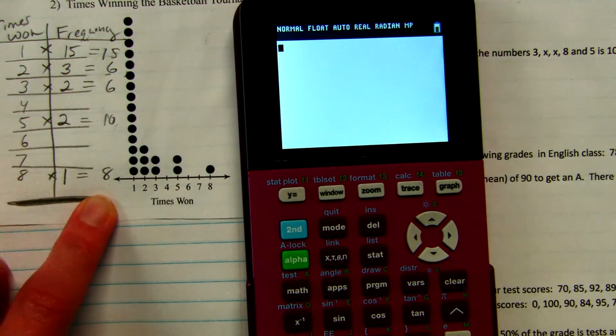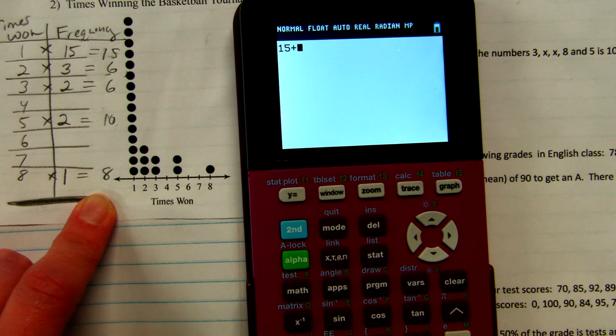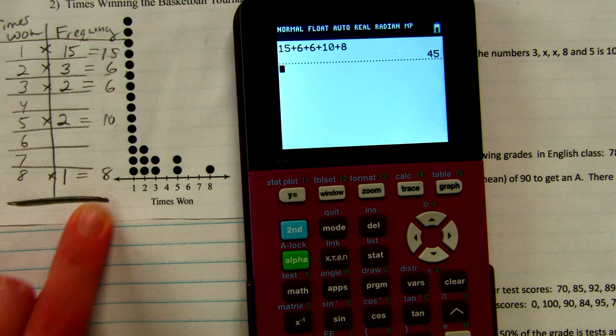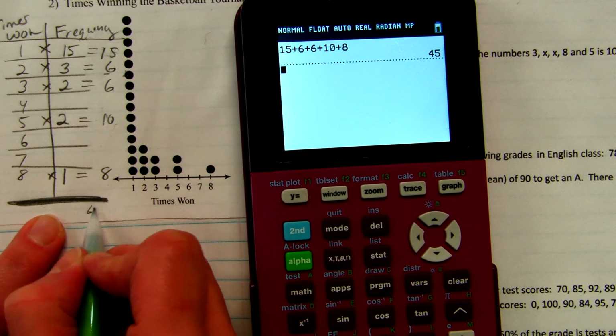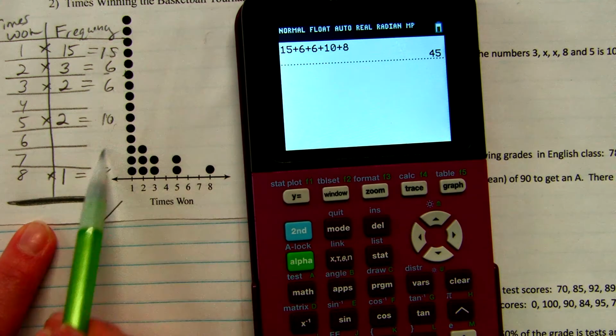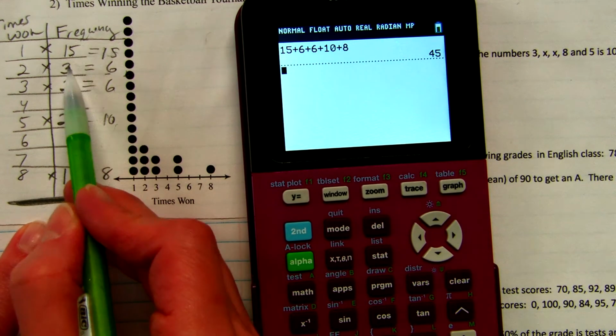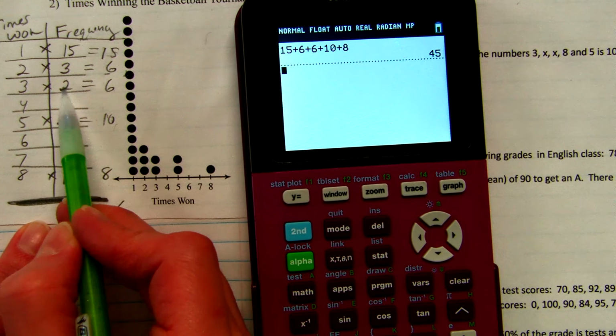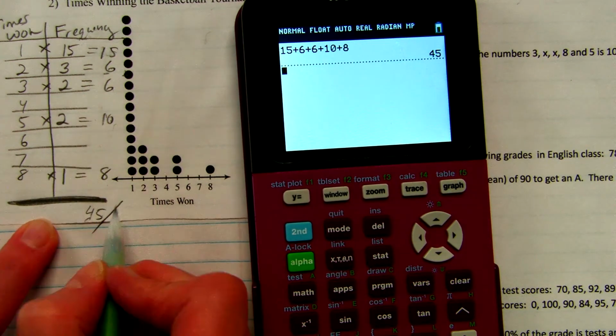So if we go to our calculator now, we're just doing 15 plus 6 plus 6 plus 10 plus 8. And we're getting 45. And then what do I divide by? How do I figure that out? How many people? So I could count these dots, or I could add these up. 15, 16, 17, 18, 19, 20, 21, 22, 23.